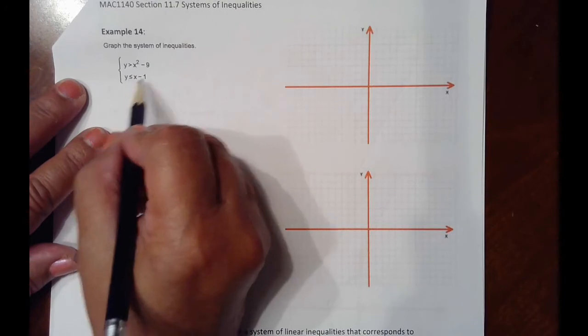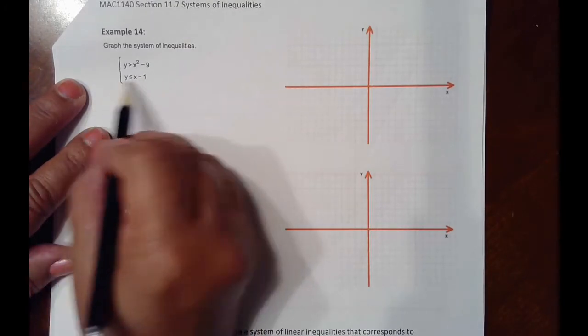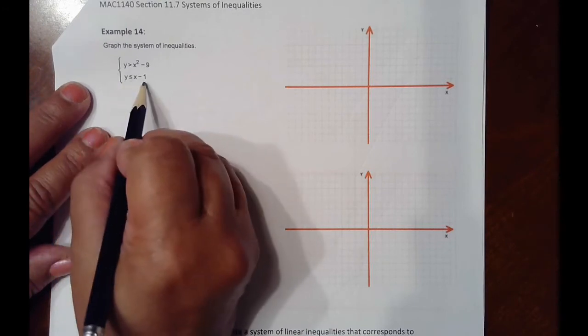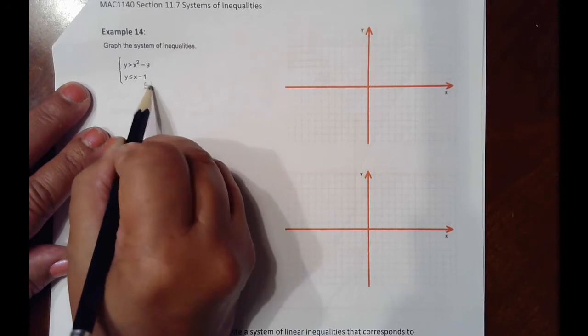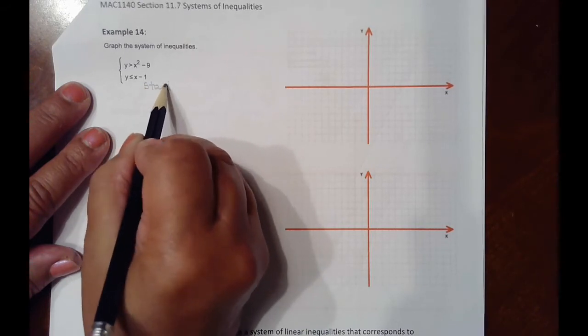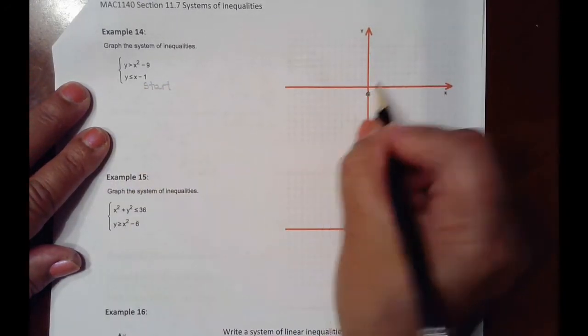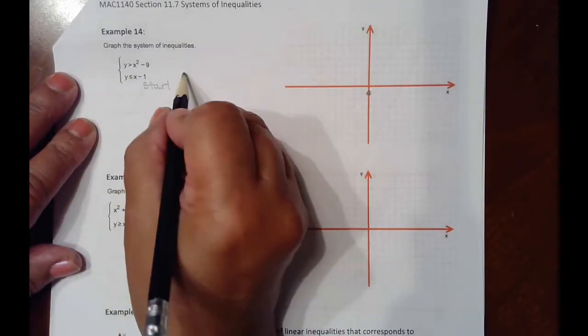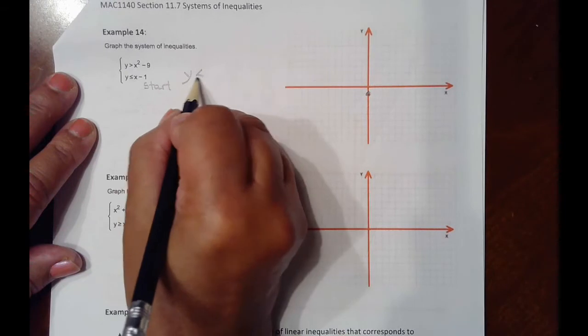So I think I'm going to graph the easy one first. I can already graph this. The y is already isolated, which is the way it needs to be when you're graphing a line. This is where you start, whatever the constant is, you're going to start there. So I'm starting at negative 1, and then, let me write this a little bit bigger so you can see it.